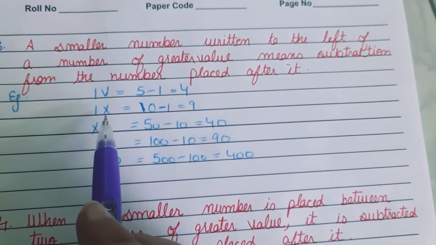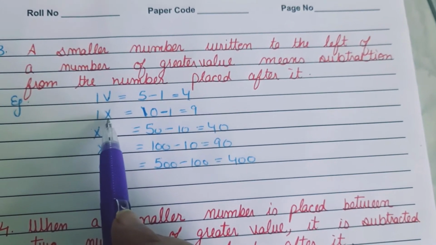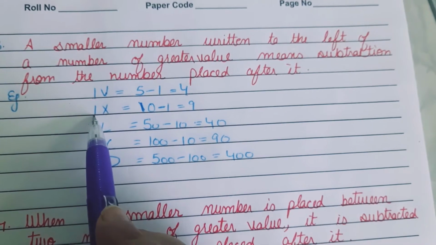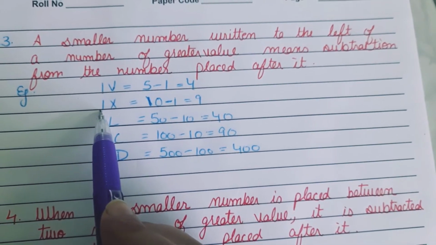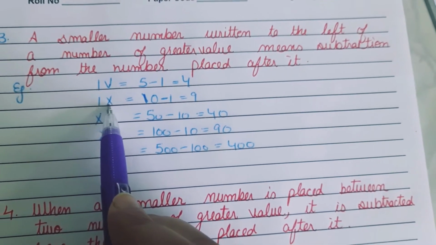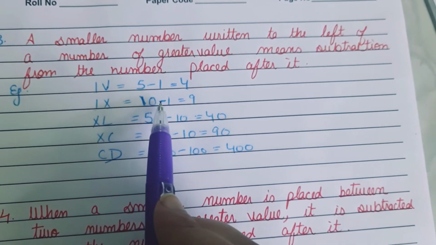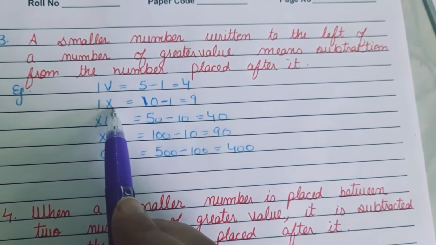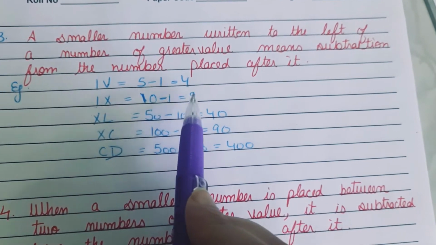For the next example, I and X. Here X is 10 and I is 1. A smaller number written to the left of a number of greater value means subtraction. So again we subtract 1 from 10, which equals 9.